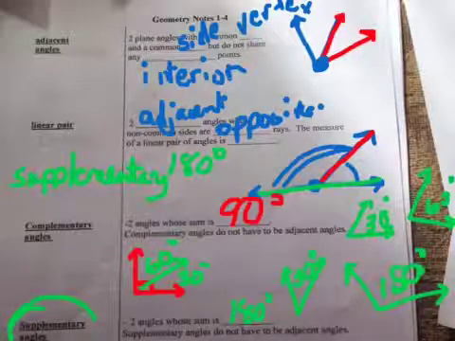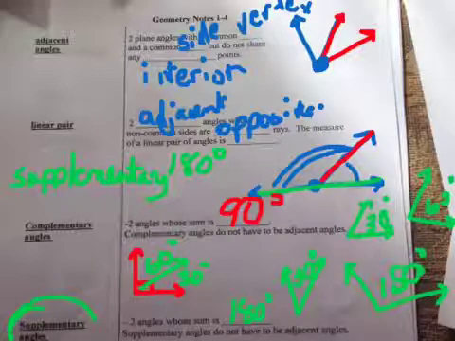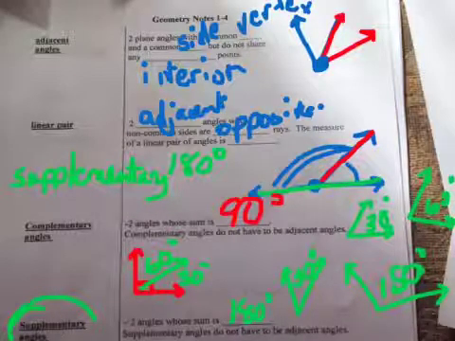Okay, so anyway, that's all there. Oh no, that's not all there is. I'll have to move the sheet down. The last one on this 1.4 page is vertical angles. Two non-adjacent angles.